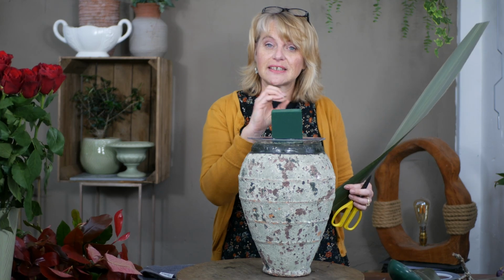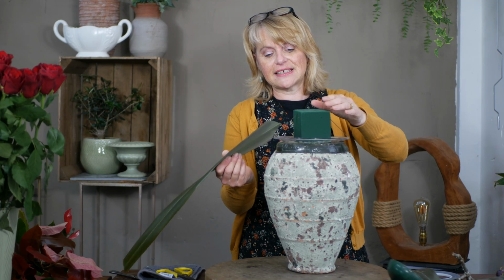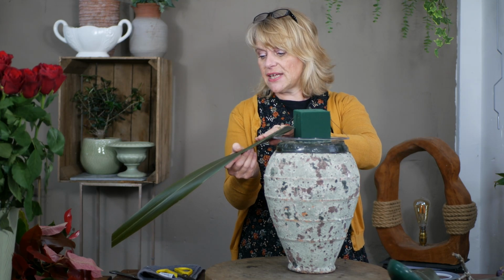So this is my first placement. And remember that the emphasis on this design is texture and colour, blocking and grouping. The rhythm in this design is created by big blocks of colour. Right, so we're going to cut the leaf down a bit shorter because it's going to be far too long using it as it is. And I've cut that at a diagonal so there's less material going into the foam.